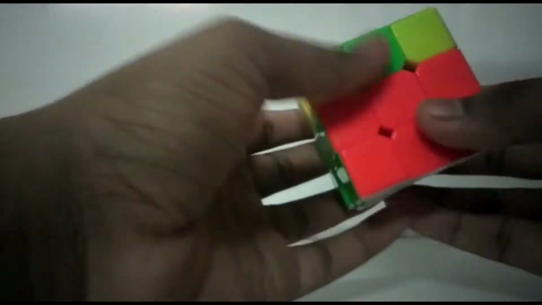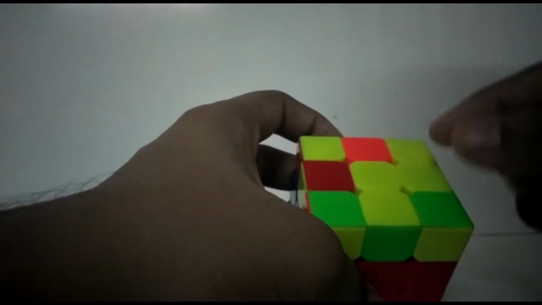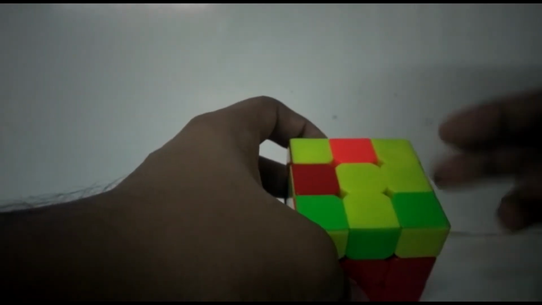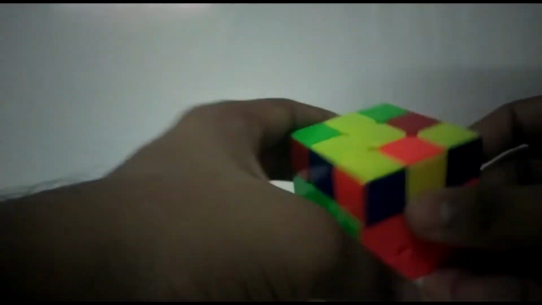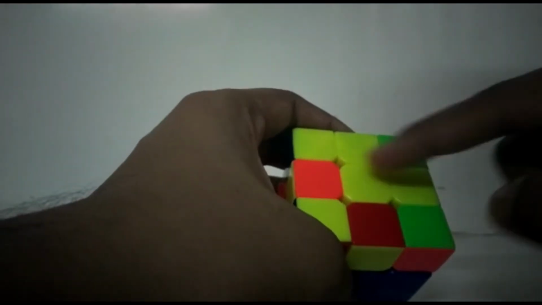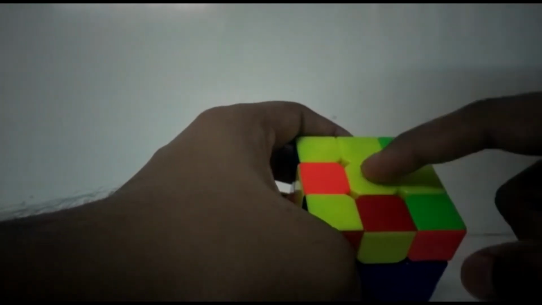Now you see that the first two layers are solved and we're going to the third layer. The first part in the third layer is to see which case you have. There are going to be three main cases in the top layer while solving the cross. The first one is when you have an L like this. The second one is when you have a bar, a horizontal bar. The third one is only a dot in the middle. I'm teaching all these cases right now.